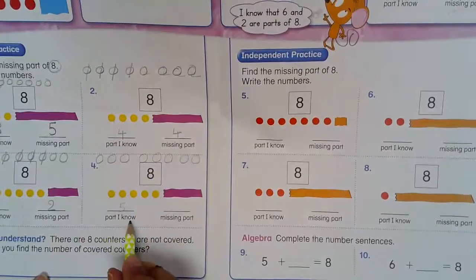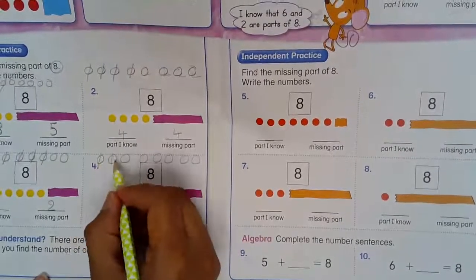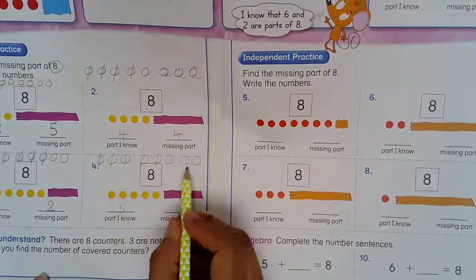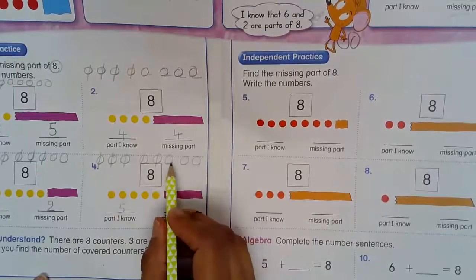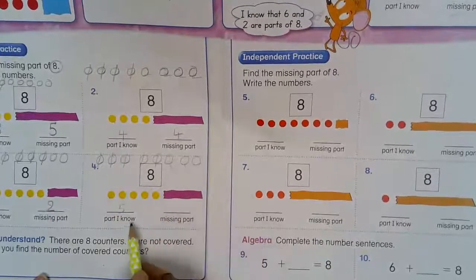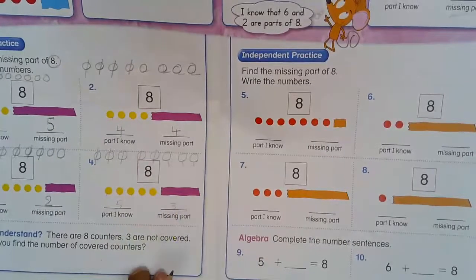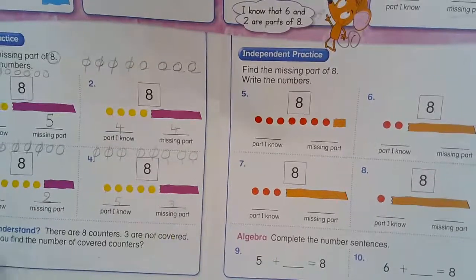The part I know is 5. 1, 2, 3, 4, 5. The part I have to find out, the missing part, is 1, 2, 3. So the missing part will be 3. Awesome. Okay. Do you understand?